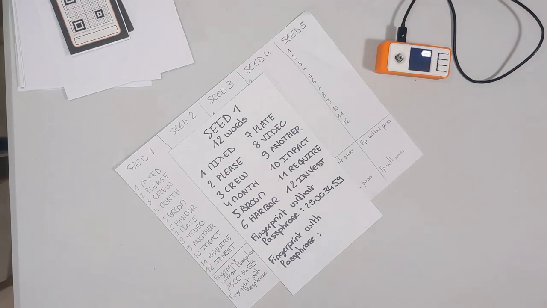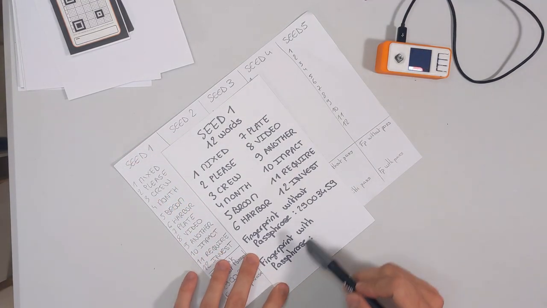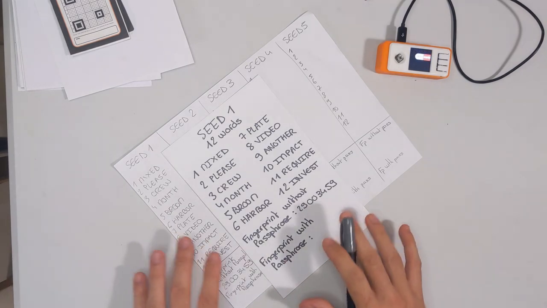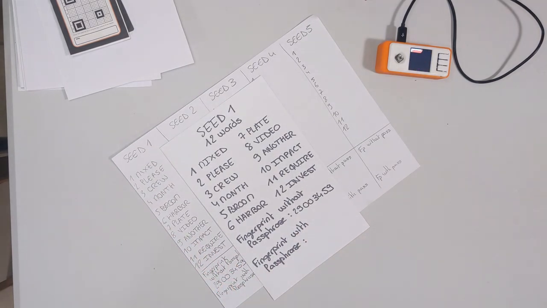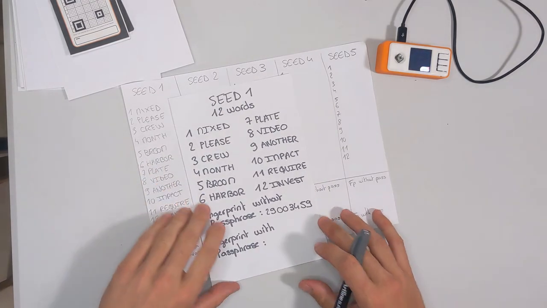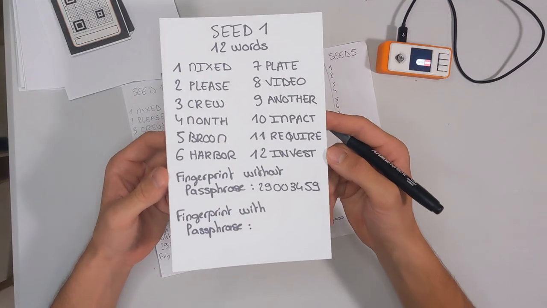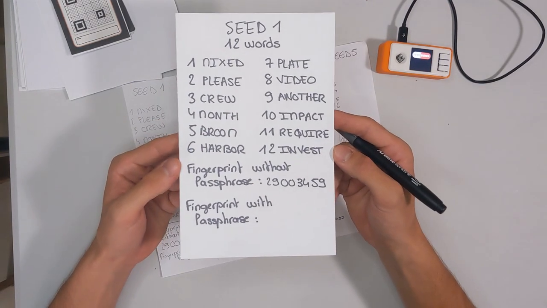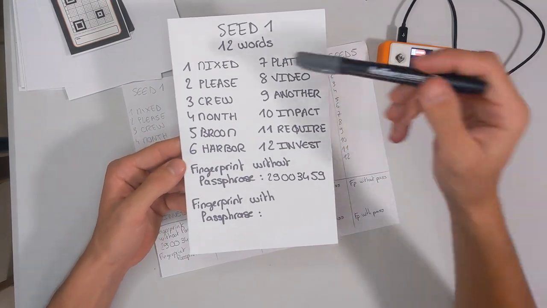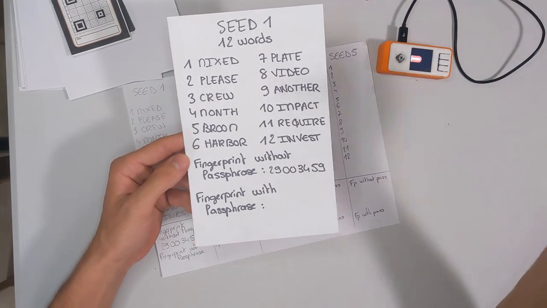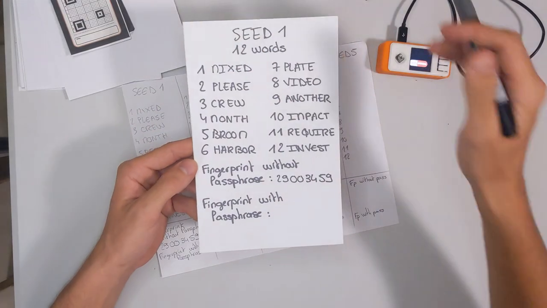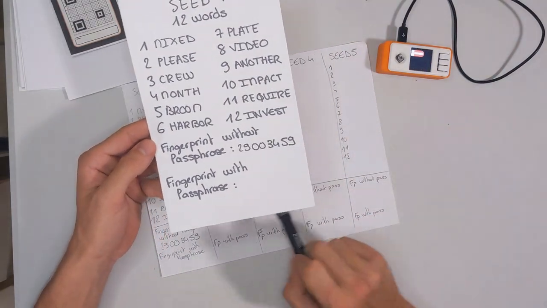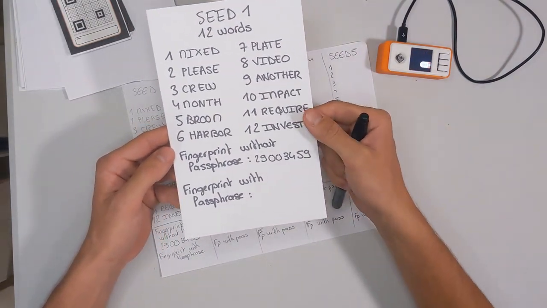So it's not fully done yet as we need the fingerprint with passphrase, but we're gonna do that later on in the course once we have the passphrase generated. So this is what a backup looks like. It's very simple. You have the 12 words, you have the fingerprint, and then you have the fingerprint with passphrase. This is the template that we're gonna use for each of the seeds.